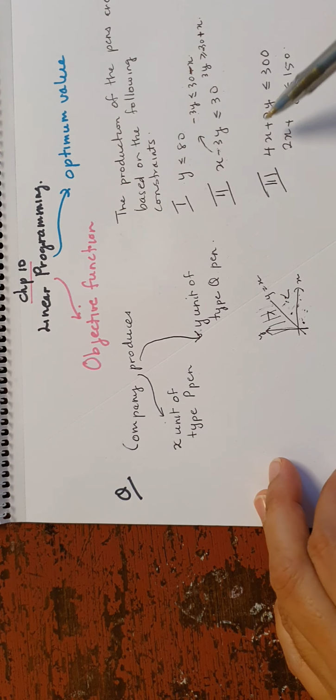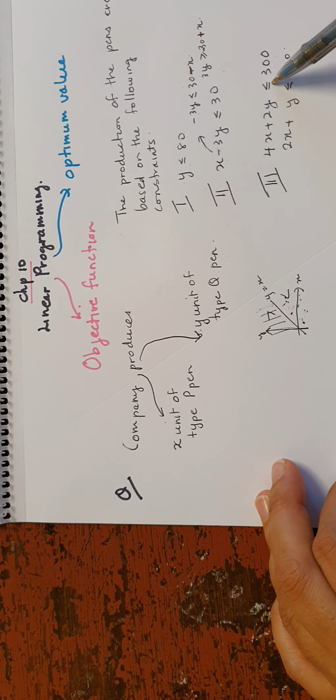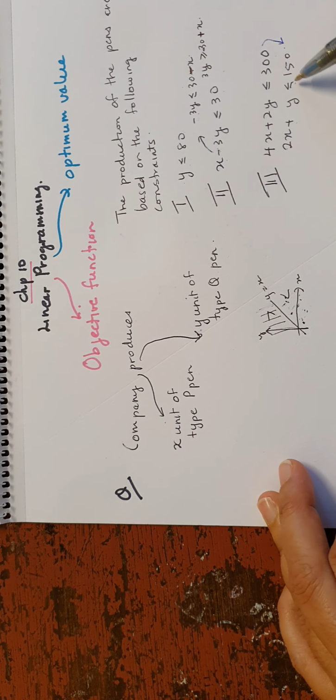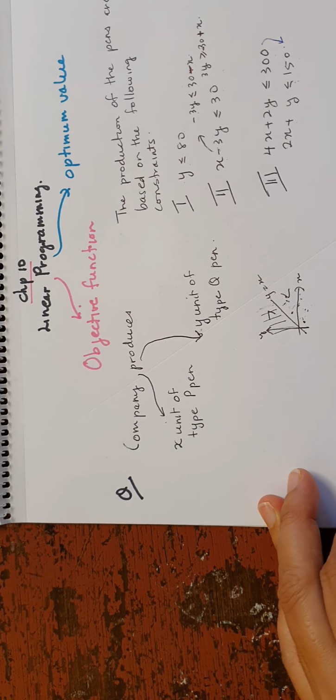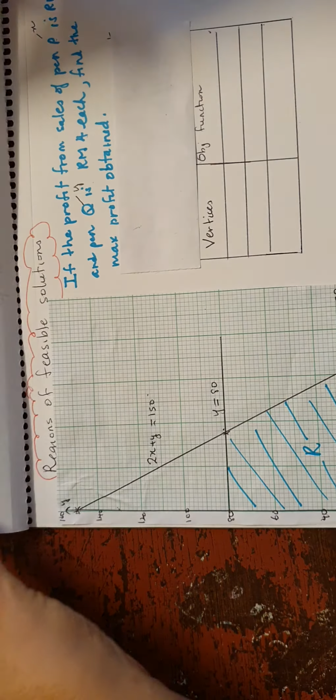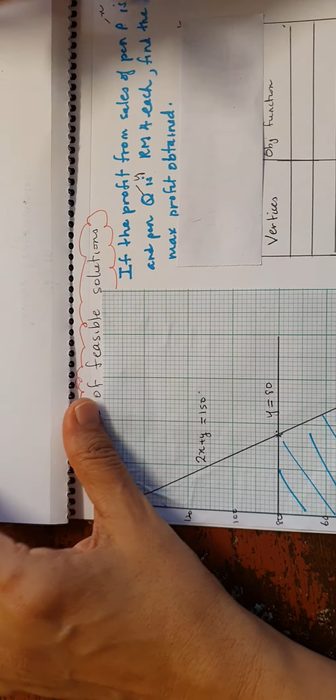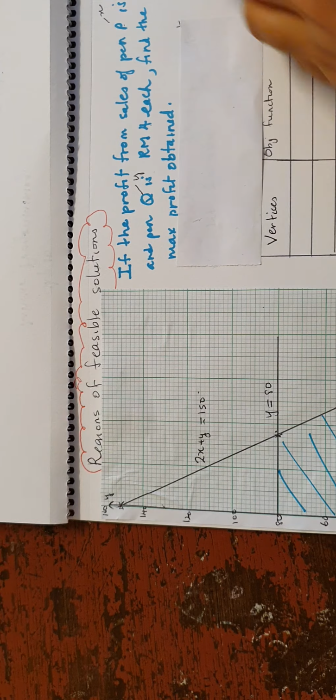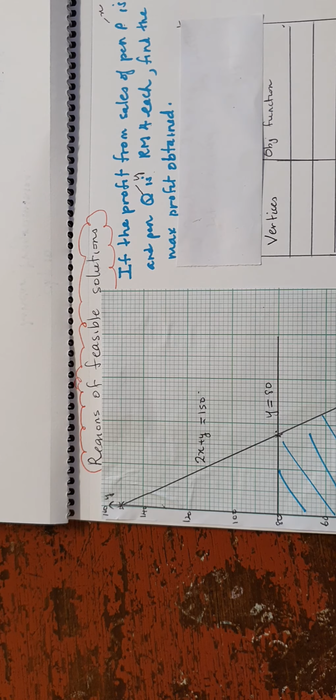Okay, and my third one, 4X plus 2Y is less than or equal to 300, which can be further simplified to 2X plus Y is less than or equal to 150. Okay, once you have learned that, the next part, I want to talk a little bit about parallel lines. We must be able to draw parallel lines. If we can draw parallel lines, it will help us in this chapter.